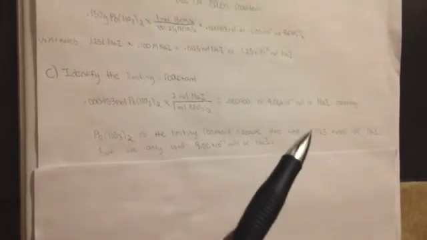So Pb(NO3)2 is the limiting reactant because there was 0.0125 moles of sodium iodide, but we only used 9.06 times 10 to the negative 4th power moles of sodium iodide.